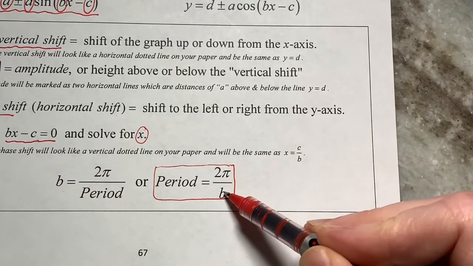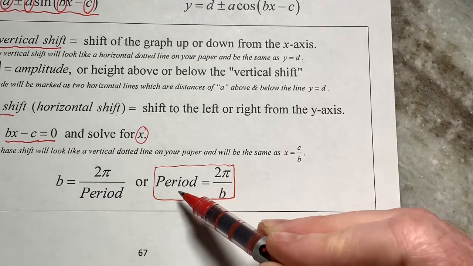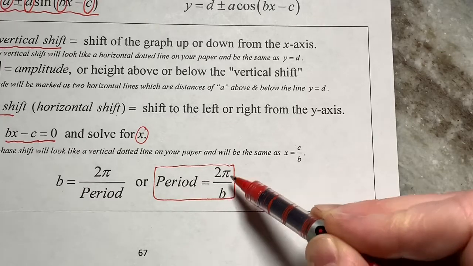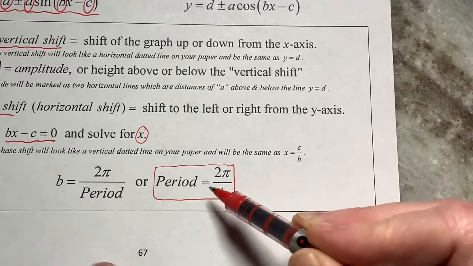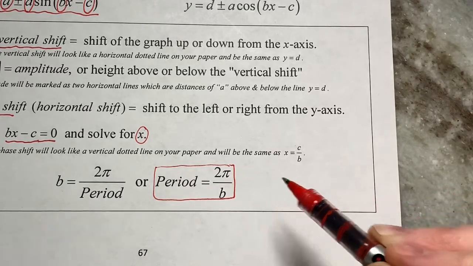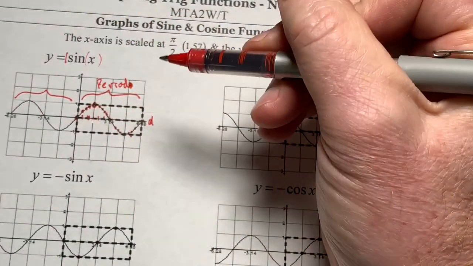If my period is a half, if my b value is a half, then 2 pi divided by a half, I would multiply by 2 and I get 4 pi. That would tell me my period is 4 pi lengths long. Well, you just got to go up to the graph and make sense of that.